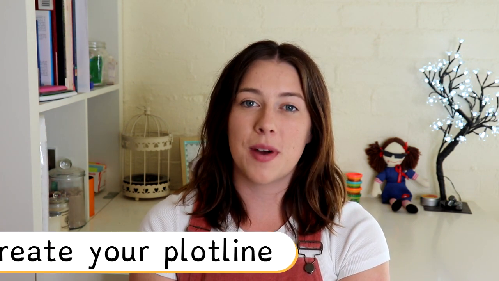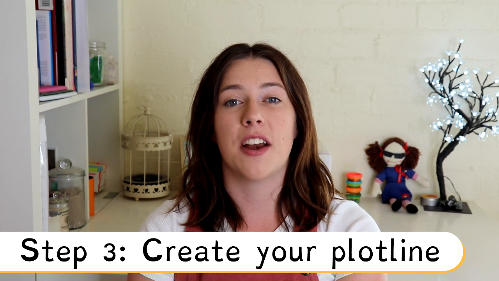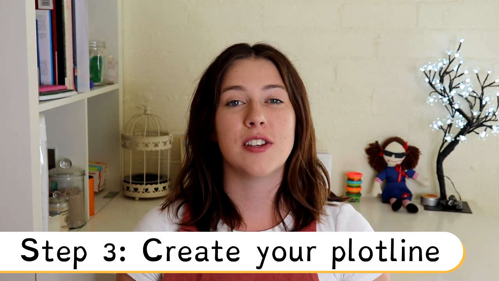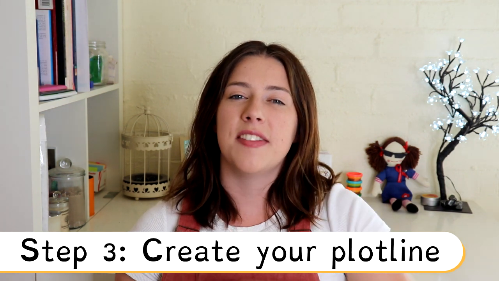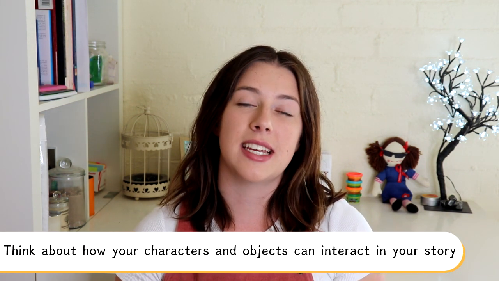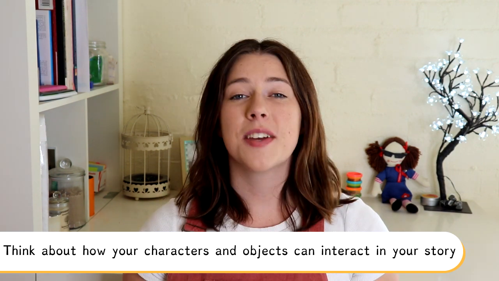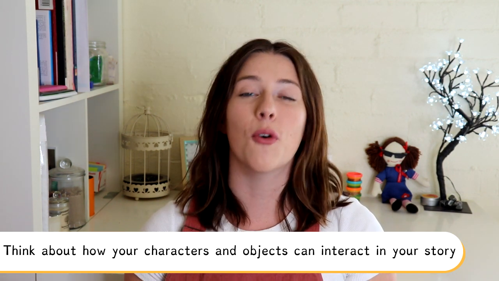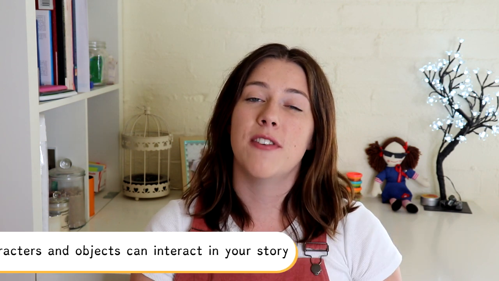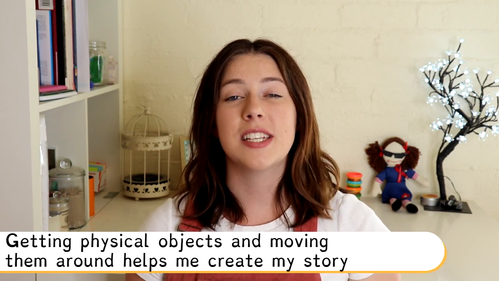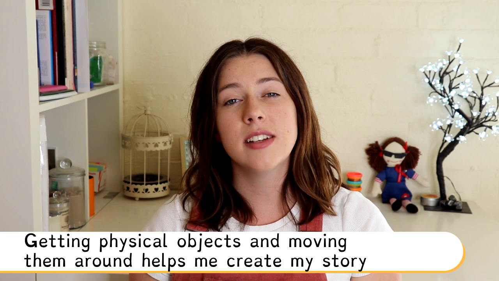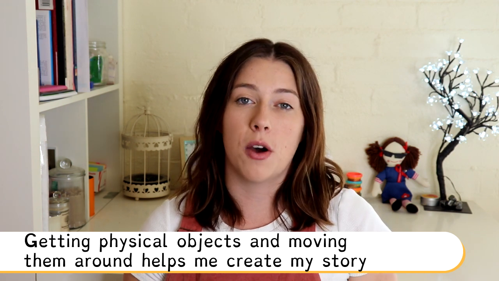In step 3, what we're going to do now is stitch that all together and create our plot line. So look back at your mind map, look at the different arrows and systems that are interacting, and think about how those characters and objects can interact in your story. Now this can be really time consuming for someone who hasn't thought in this sort of abstract way before, but practice really does make perfect, and the more that you do this, the easier it will get. One thing that really helps me to craft my story is to actually get physical objects in my house and move them around, or draw it out in a picture format on my whiteboard.